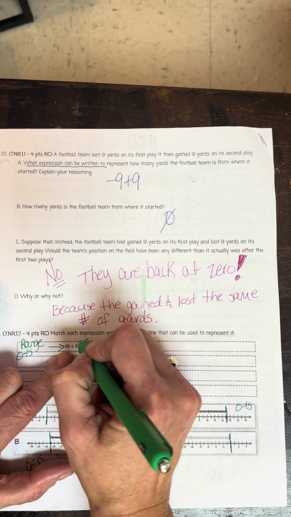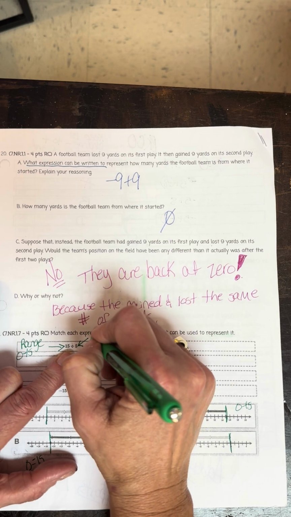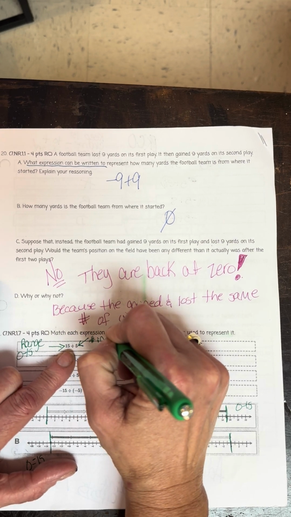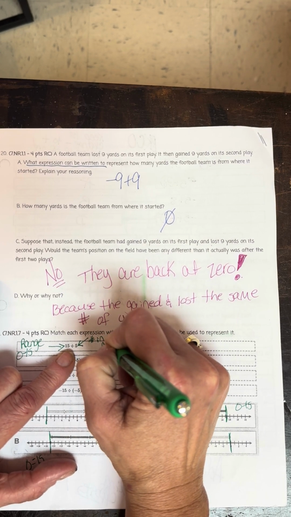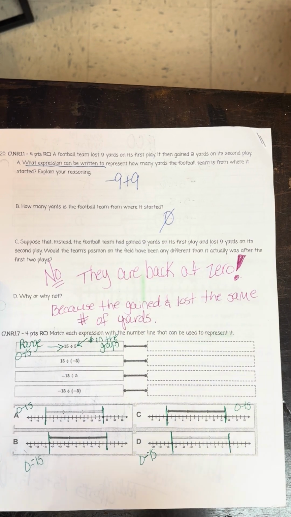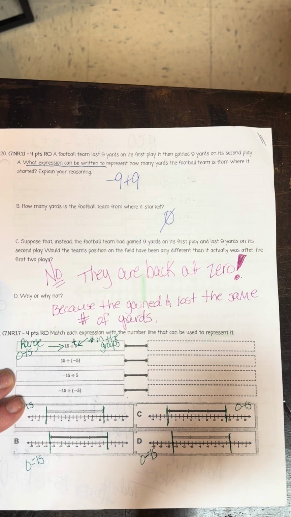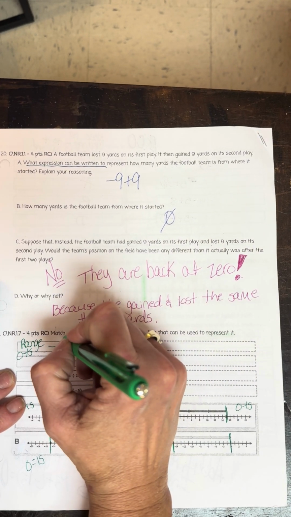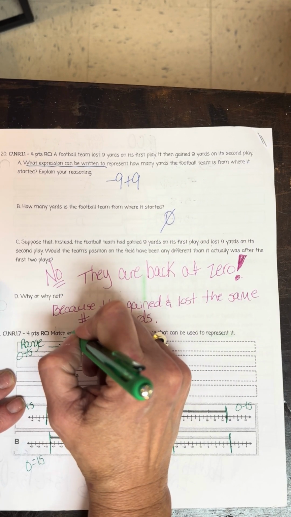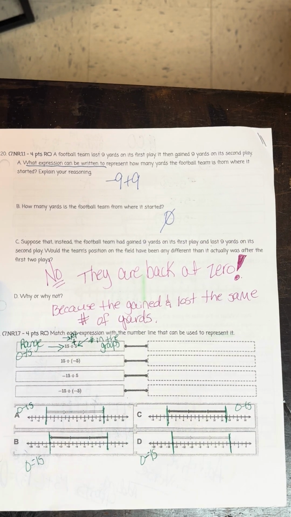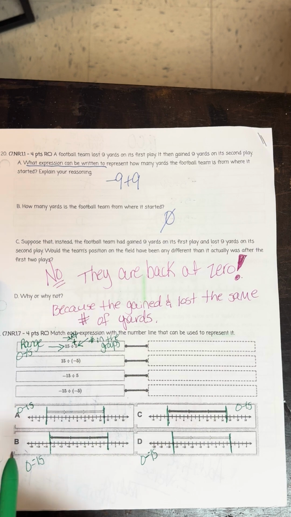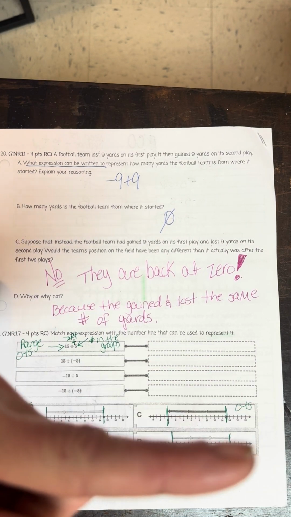This number tells us the number in the groups. And because this is a positive 5, the arrows will be going right. The arrows are going to be going right or up. So I'm looking for a range of 0 to positive 15 with arrows going that way, to the right.